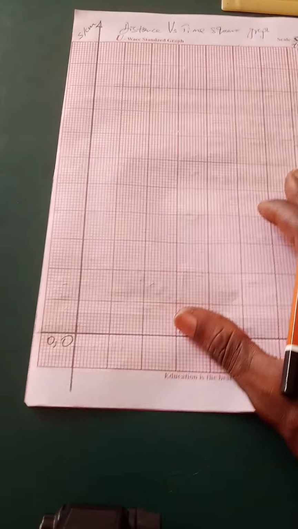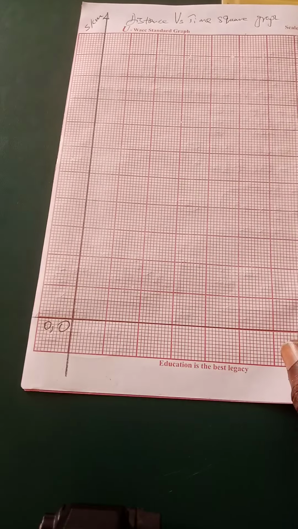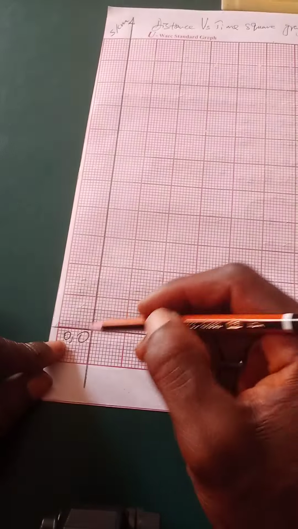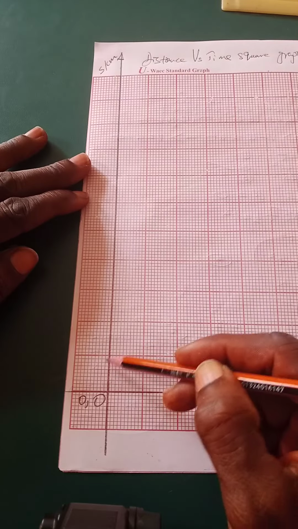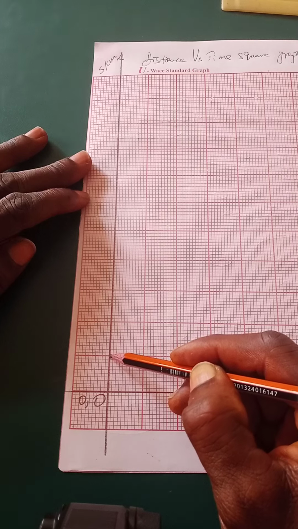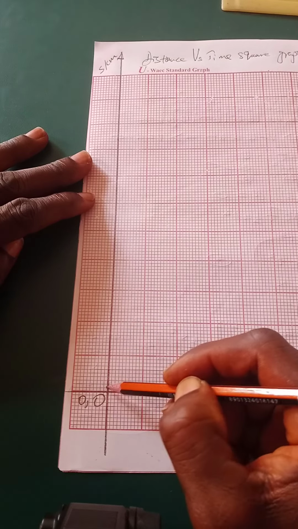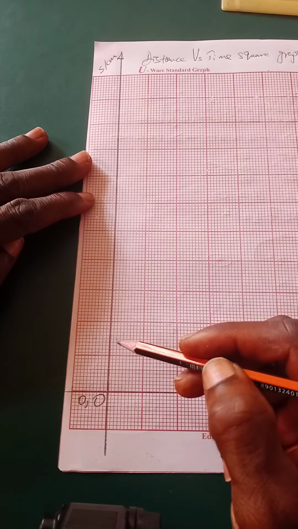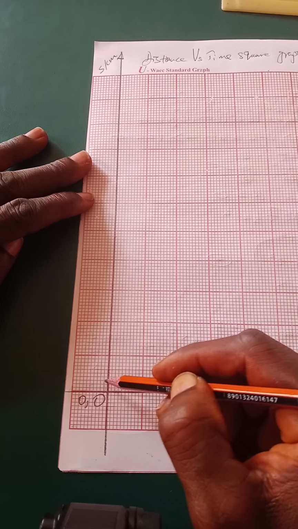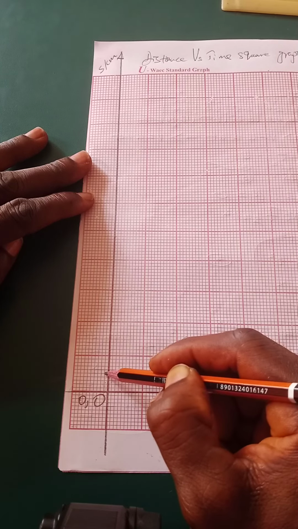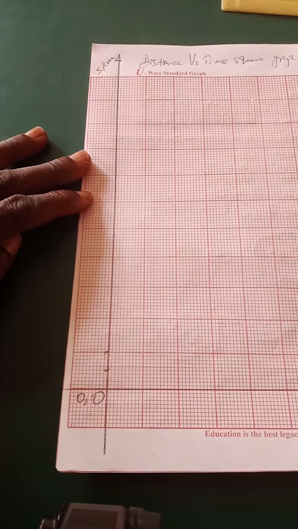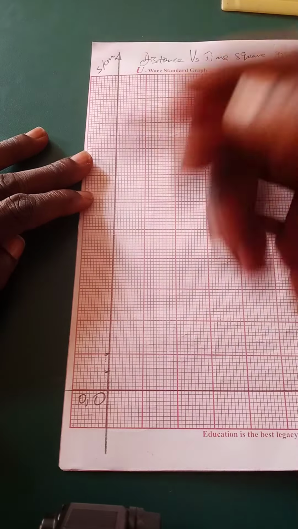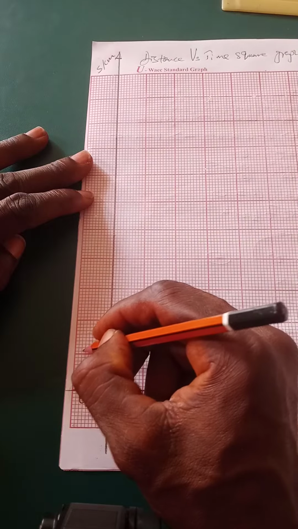So 2 cm to represent 50 units means that each cm, now this is your standard graph, from here to here stands for 2 cm. 2 cm means 10 small boxes. So 1 cm means 5 small boxes. This is 1, 2, 3, 4, 5. This is 1 cm. 1, 2, 3, 4, 5. This is 2 cm. You get it? So each 2 cm will be adding 50, 50. So this is 50.